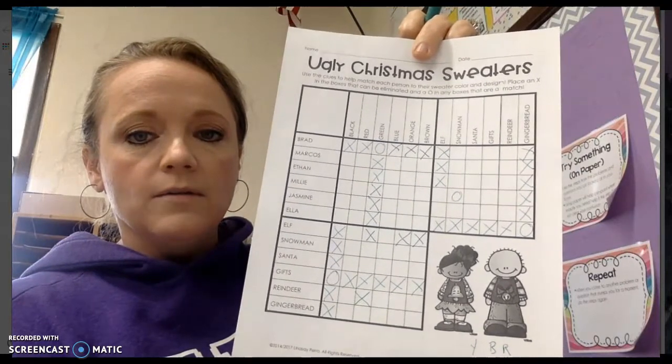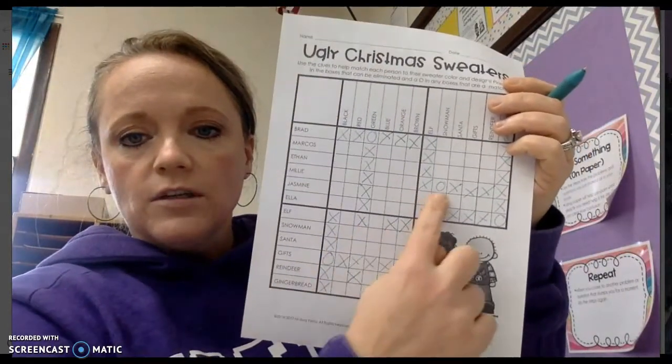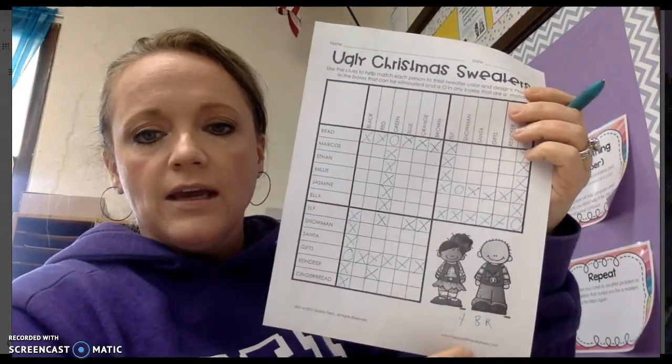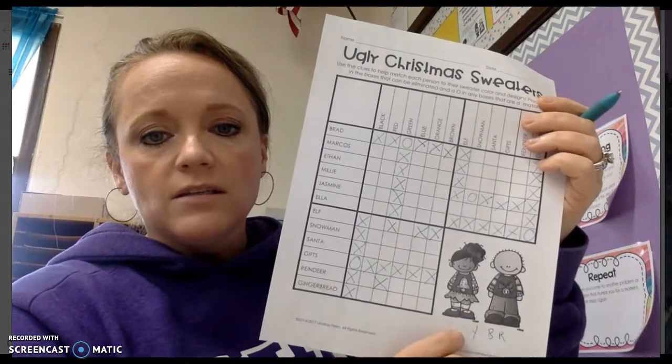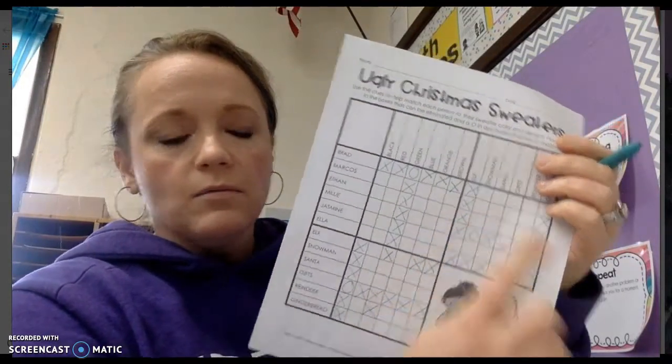And then I can go over to Millie and the snowman, and since she had the snowman, she does not have the elf or Santa or gifts or reindeer. So I just crossed out those, and it means that nobody else gets the snowman, so I can cross out Jasmine and I can go up the column. Jasmine doesn't get it.